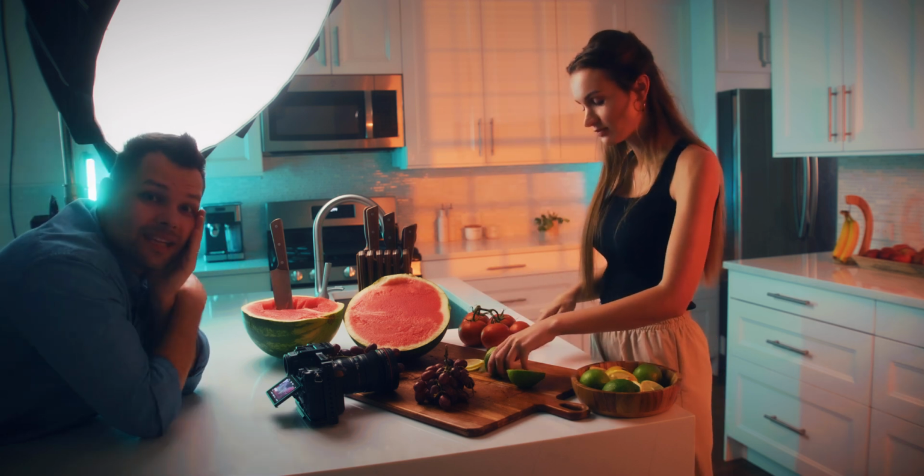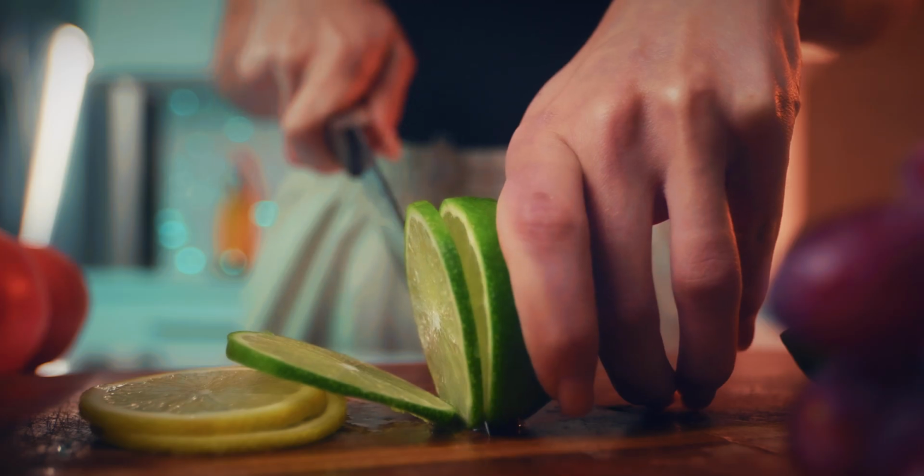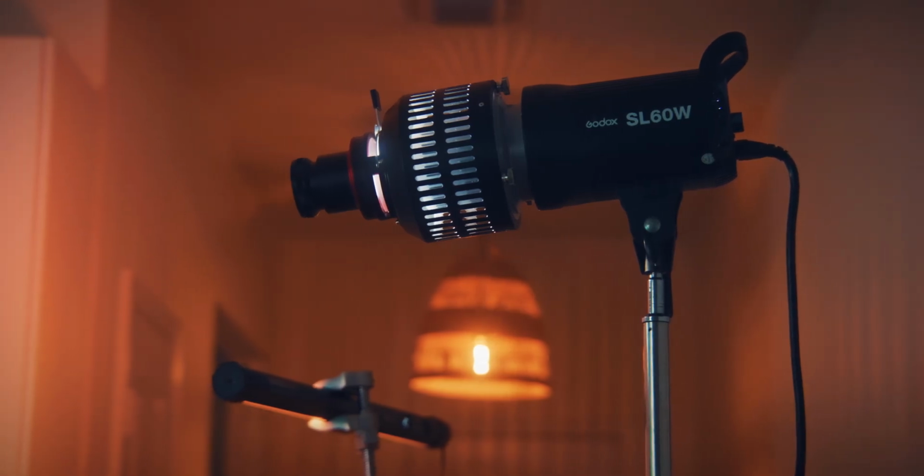Save me. Action. One of the main issues I had in this location is a lack of windows and natural sunlight. To solve this problem, I used a Bowens mount snoot light modifier to project the shape of a window with an orange tint to give the impression that this took place during the golden hour.